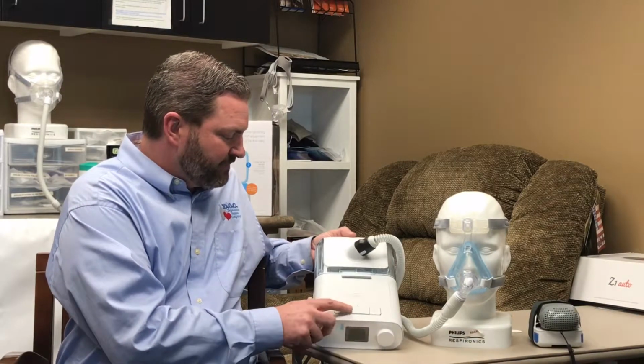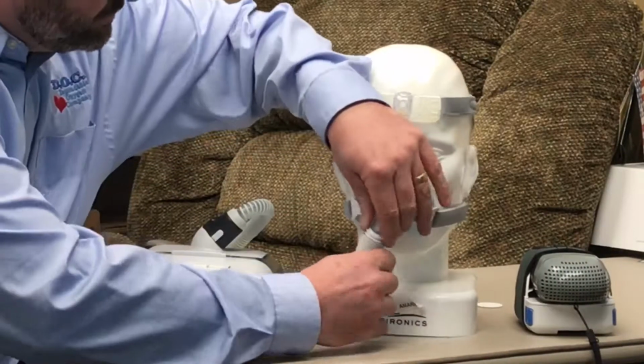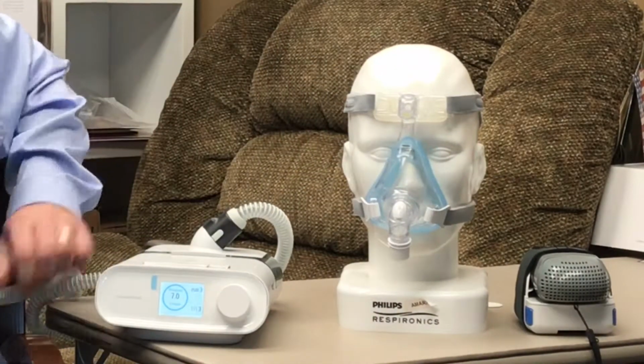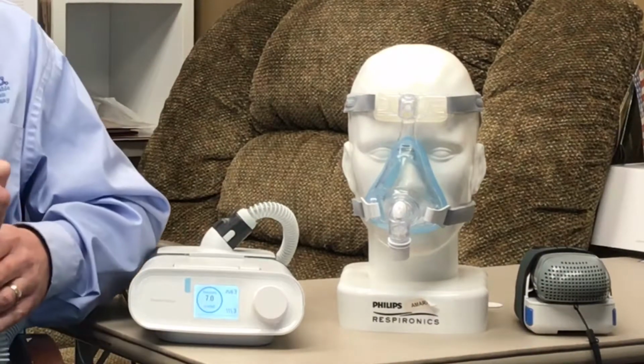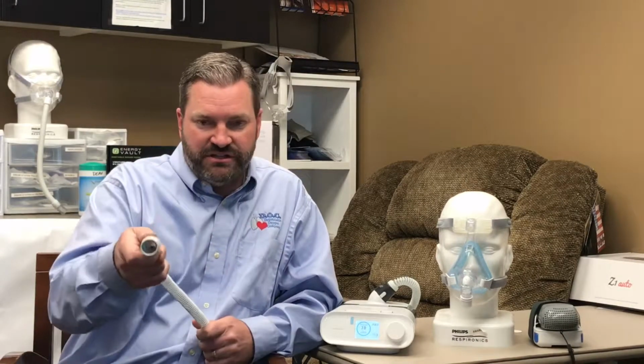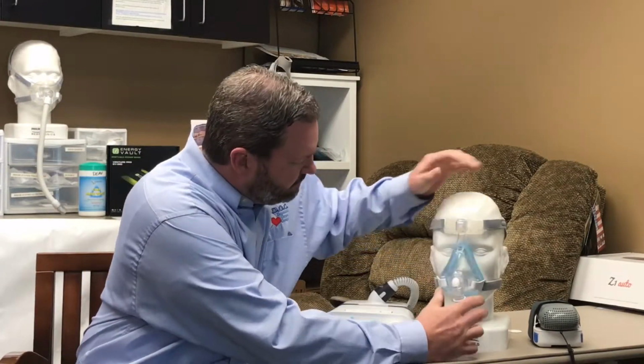This is the CPAP. This is a DreamStation. Turn the machine on. This machine is running at 7 centimeters of pressure. But the pressure can go anywhere, like I said, from 5 to 20. Depending on how much pressure you need to keep your airway open, the higher the pressure you need, the more severe you are. So you can see this is running, and it's very quiet when you have it hooked up. You really won't hear it. So this device is on and running.